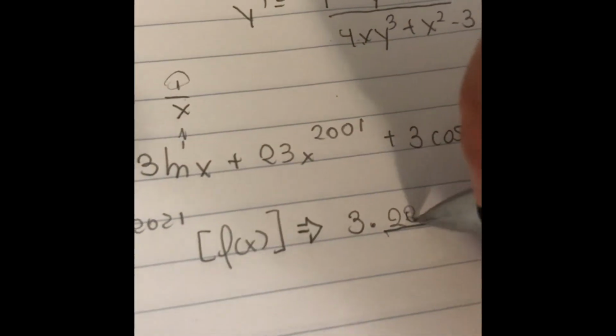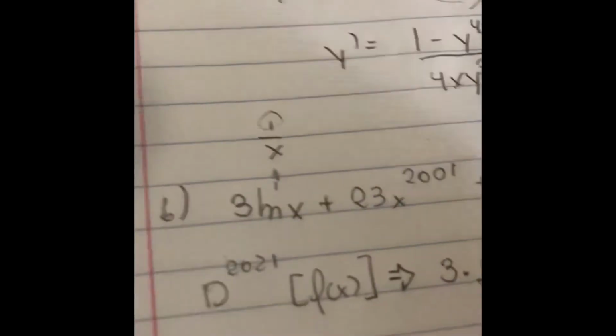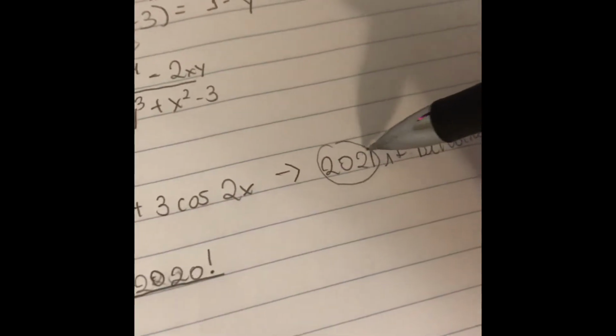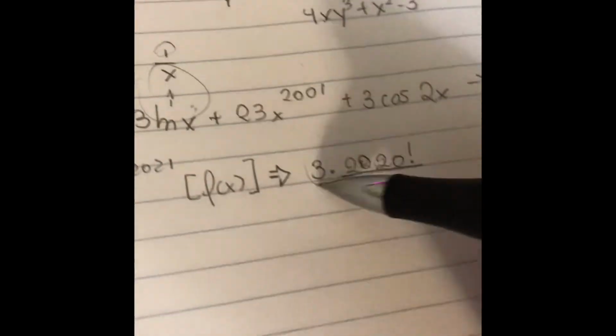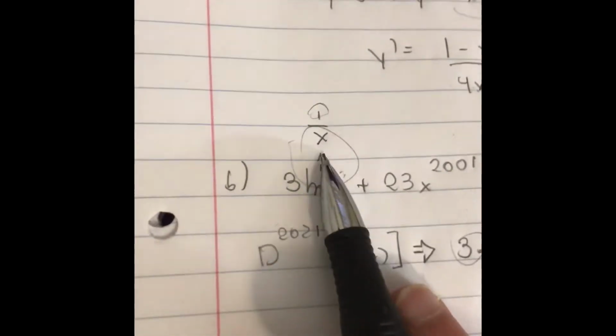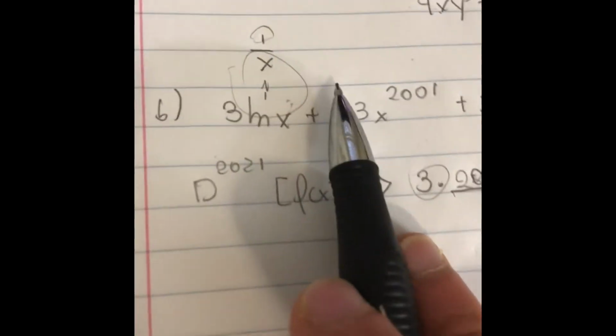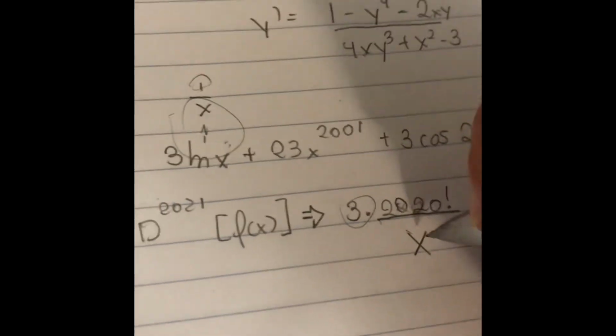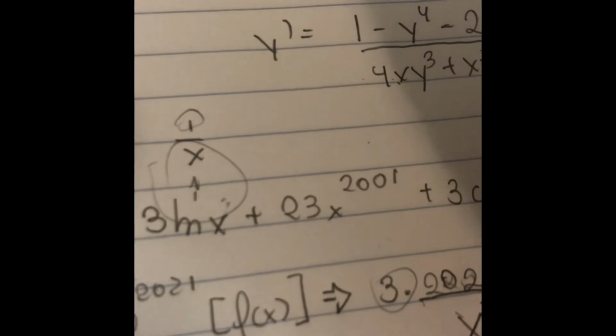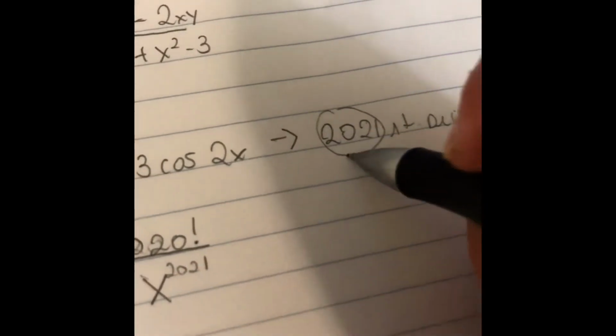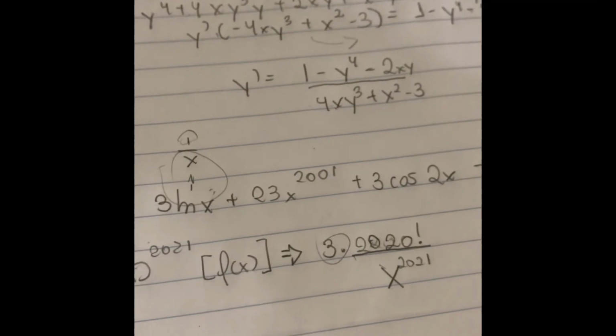It will be 2020 factorial, because this factorial means that we are doing 2021 times the derivative of this first statement, multiplying this 3. But we also cannot forget that this x will be part of the expression, so this x will be elevated to the power of 2021, because this is a 2021st derivative.